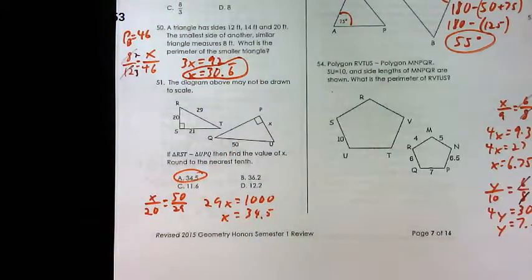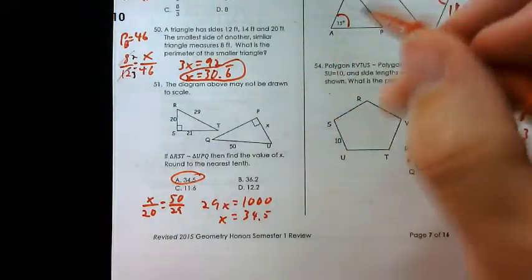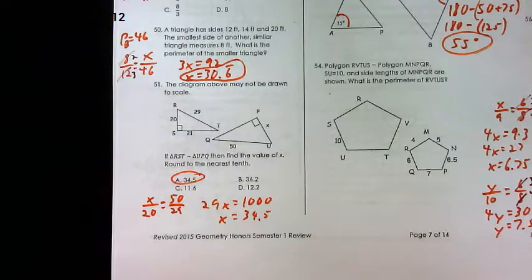So if you're rounding, you could say 30.7. That is the perimeter. Wait, I thought it had to be an exact number. So it can be repeating? Yeah, that's the way the problem is. If you wanted to round it, you could say 30.7. But it's multiple choice.